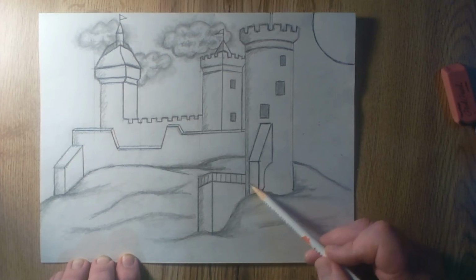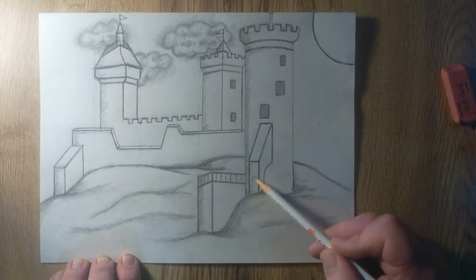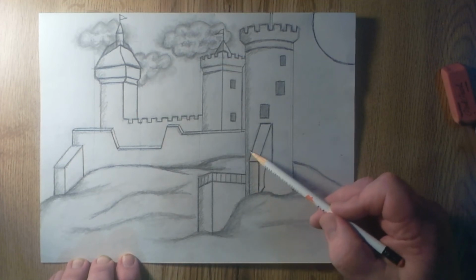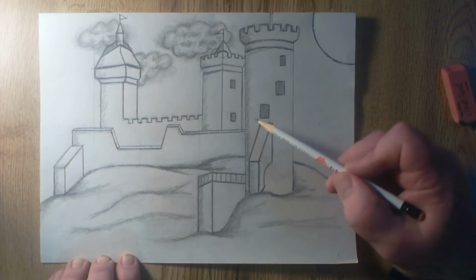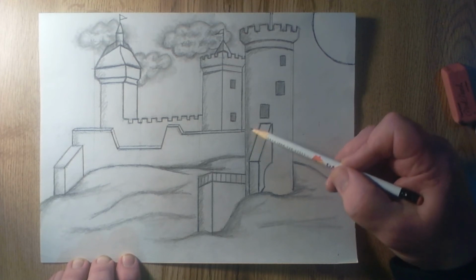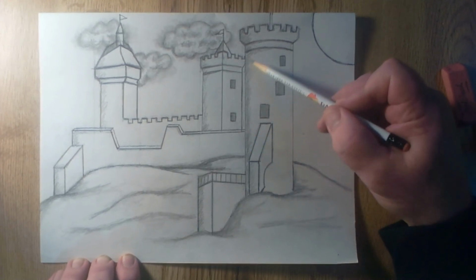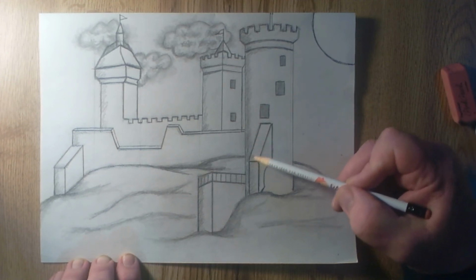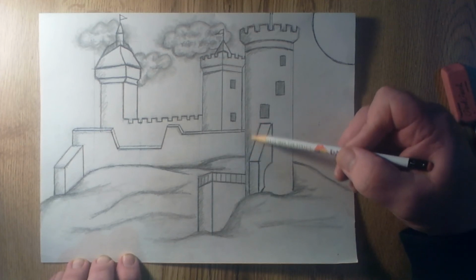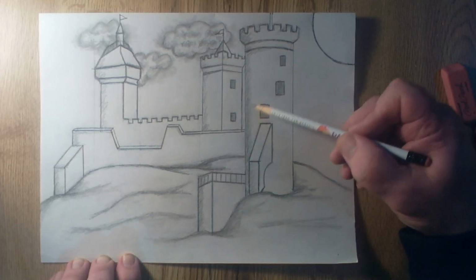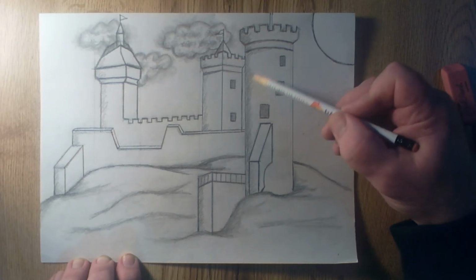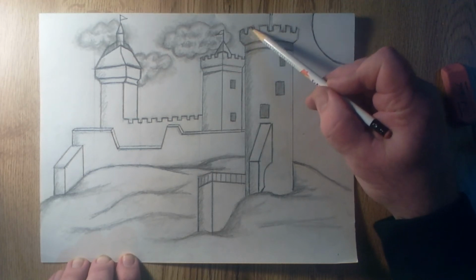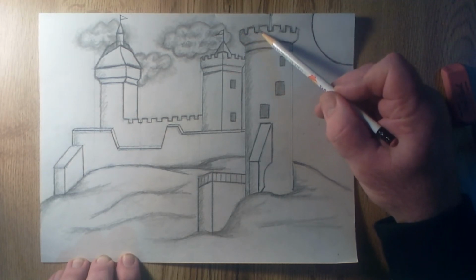But I think color is always a nice option. So let's say you were going to add color. You could really enhance the beautiful sky with some blues, some purples. Maybe you want to make it a warm colored sky and go with some yellows, oranges, even reds. These are all decisions that you're going to have to make.